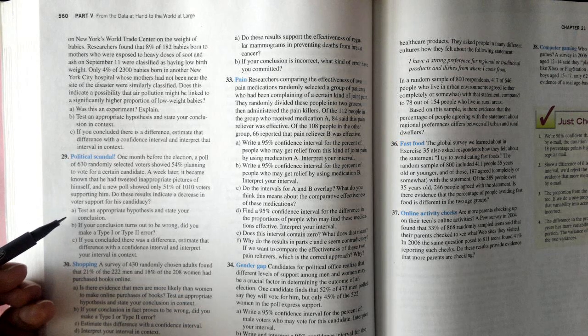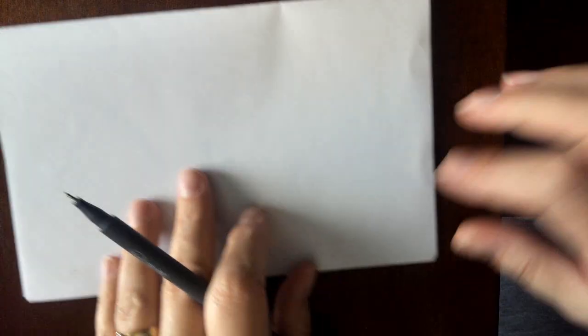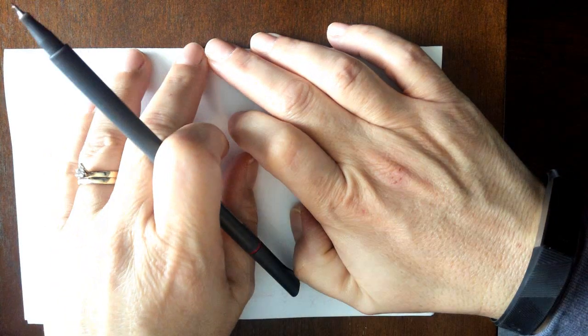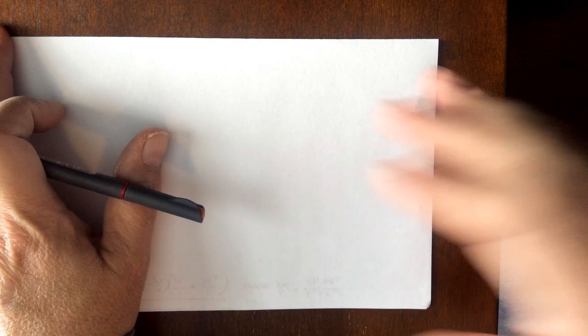So part A is to test an appropriate hypothesis and state the conclusion. Okay, so I'm going to move the book out of the way so I have a place to write. And let's just go through the whole thing and put the new mechanics in as we go. So let's start with some assumptions. The first thing we're going to assume is that the two percentages, the approval rating, are the same both before and after. Because in the null hypothesis, we're always going to assume that there's nothing interesting going on. There's no change, or the two groups, the before and after groups, are the same.